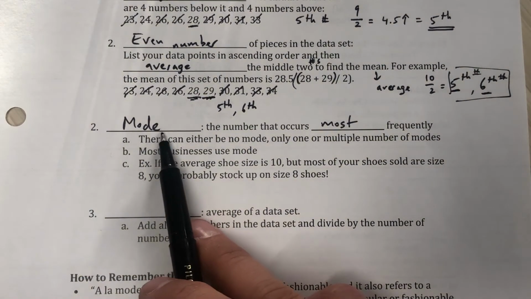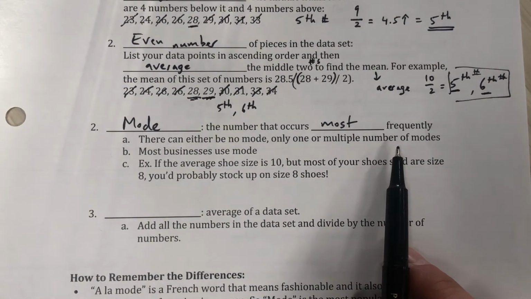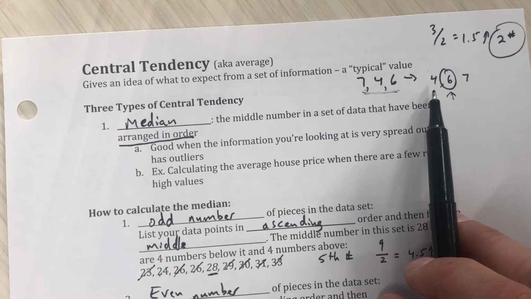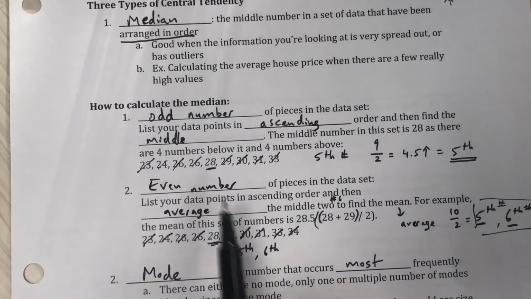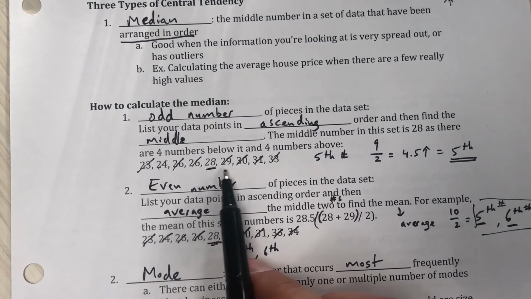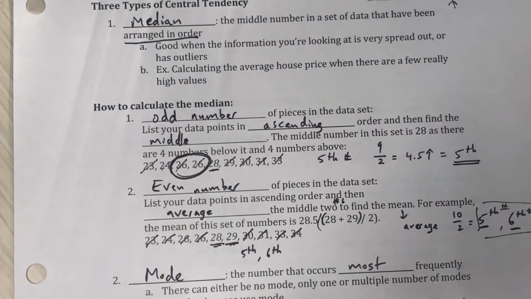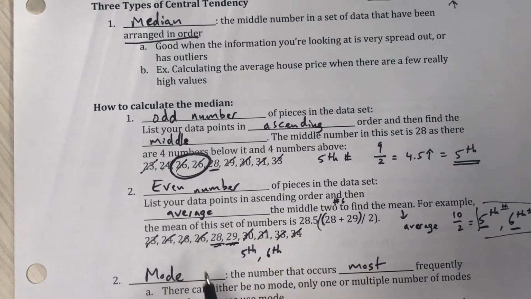So the way to calculate mode is quite simple. You just look at the piece of information. You say, okay, how many of these numbers appear? If we look back to the first example here, 4, 6, 7, there would be no mode. There were no numbers that repeated. Absolutely none. If we look to this information right over here, we have 23, 24, 26, 26, 28, 29, 33, 133. There are two 26s. If we said, what's the mode within this information here, the answer would be 26, as there are two 26s.